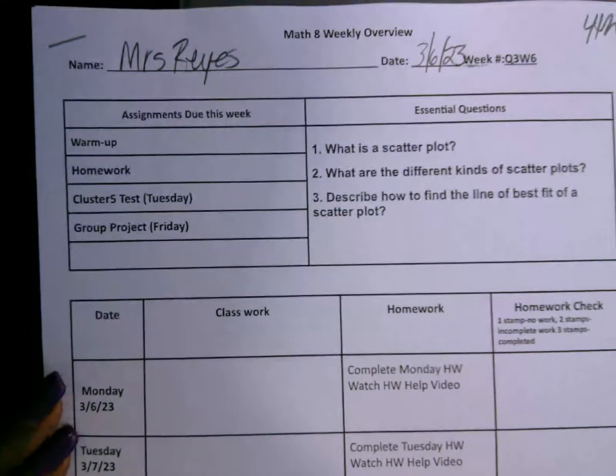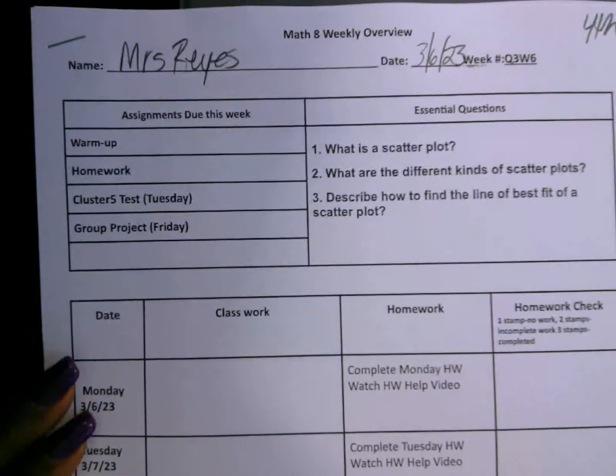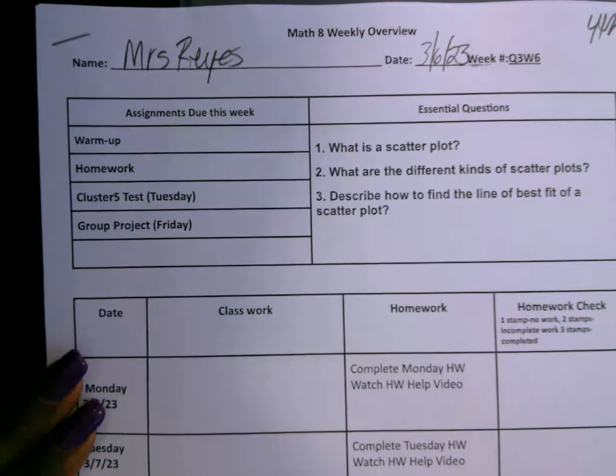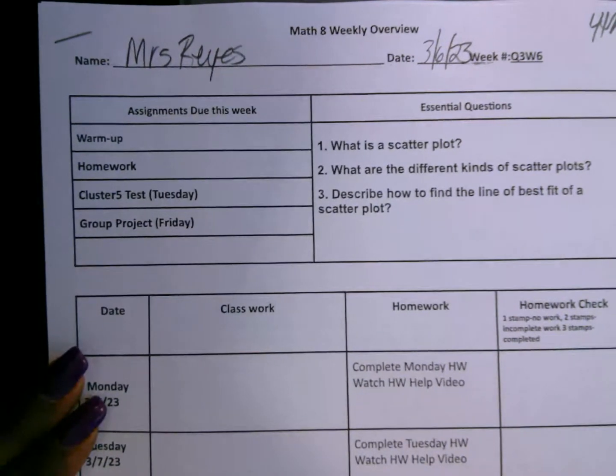The essential questions on the board. No, the first stack, baby. The first stack. No, no, closer to the door. Yes, that worksheet and the packet under it.